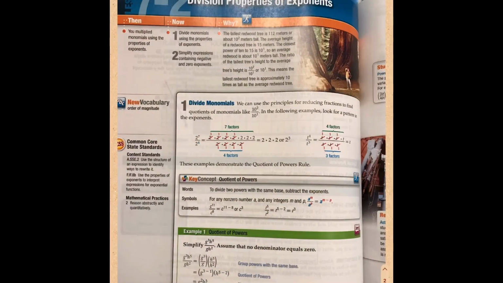Hi guys, this is lesson 7.2. It's called Division Properties of Exponents. We are going to be dividing our monomials using properties of exponents, and we're going to be simplifying expressions that have negative and zero exponents.